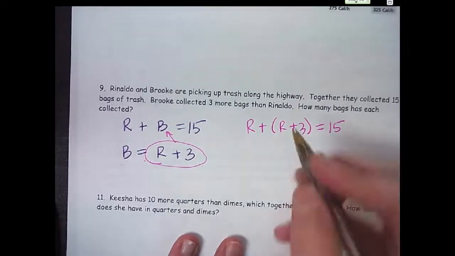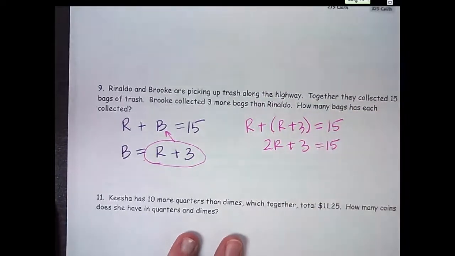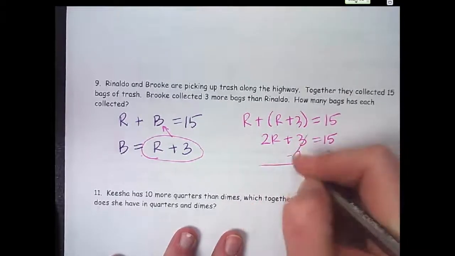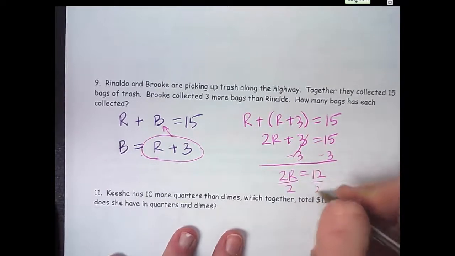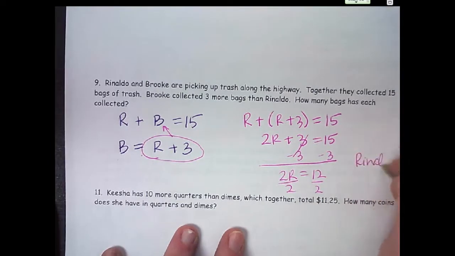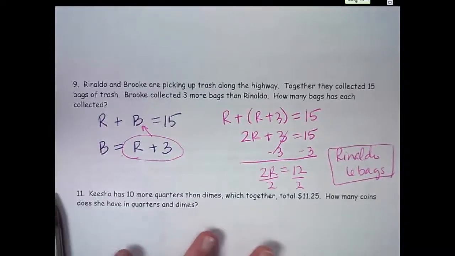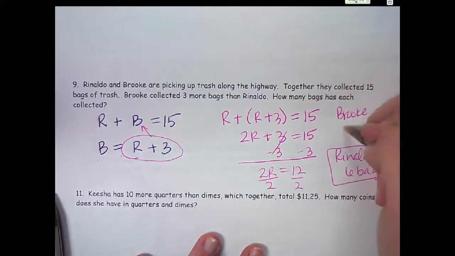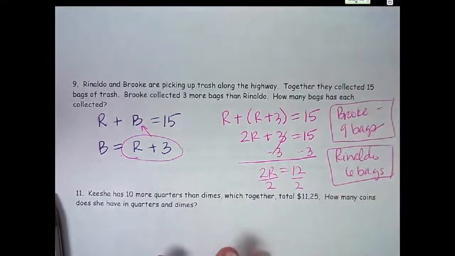So 2R plus 3 equals 15. Ronaldo got 6 bags. 6 plus 3, so Brooke got 9 bags. Can you just do that in your head? Maybe.